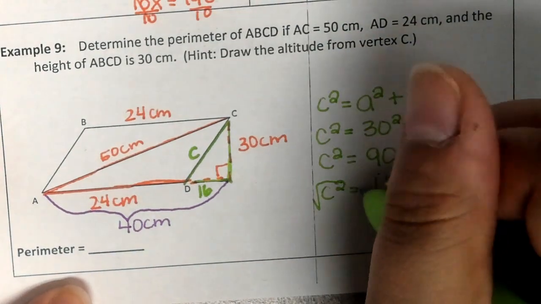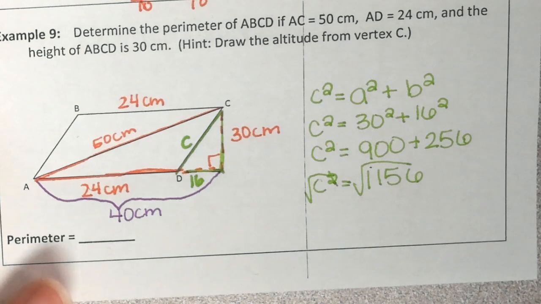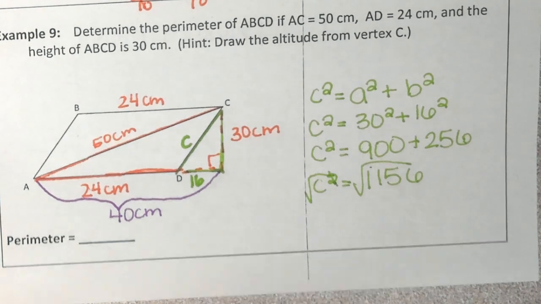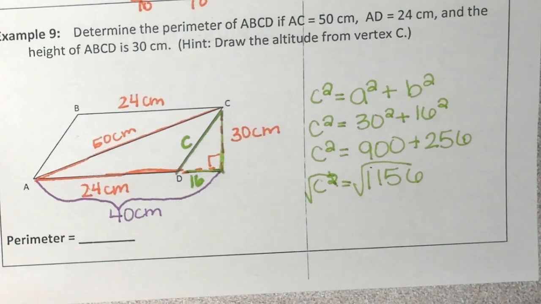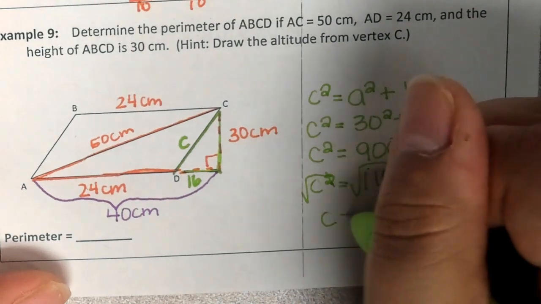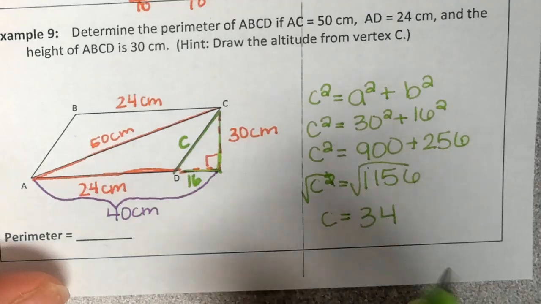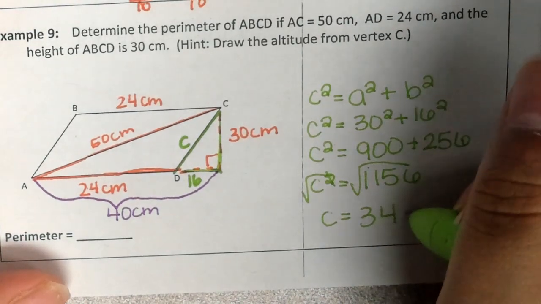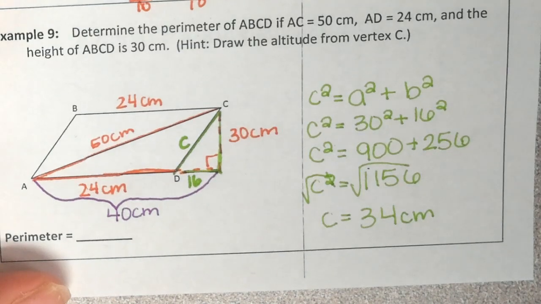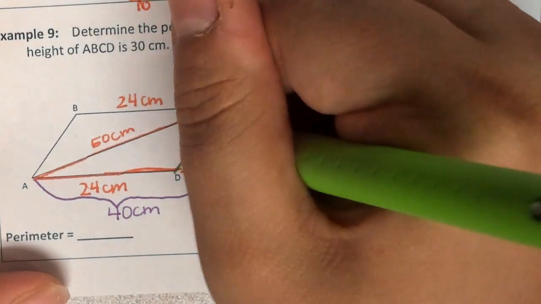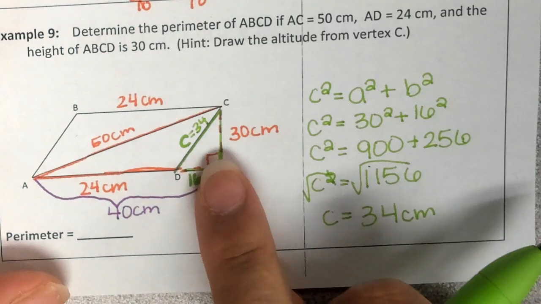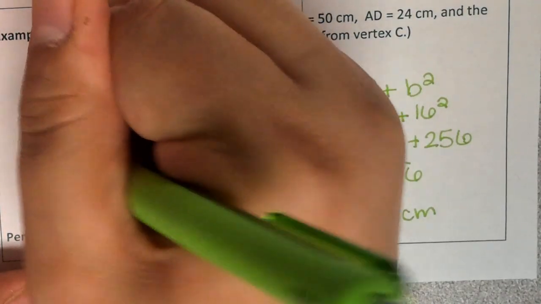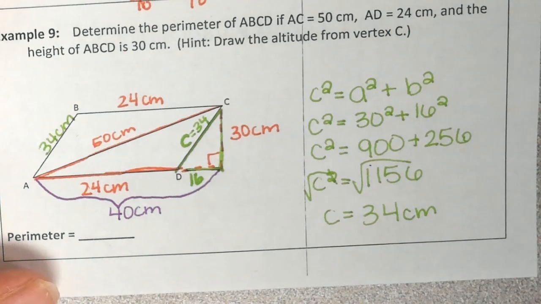Let's hope that is a pretty number. Does anybody know what the square root of 1156 is? You have a calculator in front of you. Use it. It is 34. Thank heavens that was a pretty number and not a square root. And if CD is 34, what else do I know? Now is that my answer, 34?